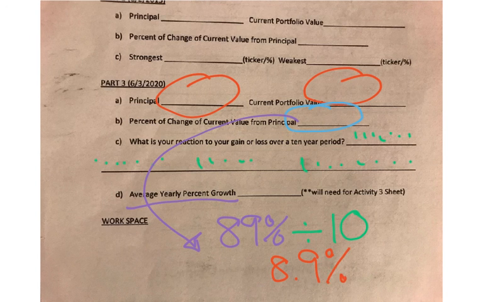That means that my portfolio on a yearly basis, on average, grew 8.9%. That's going to be really important. I'd put in here 8.9%, to the nearest tenth, please. Whatever they give you, to the nearest tenth, unless it's a whole number percent, then just give that.